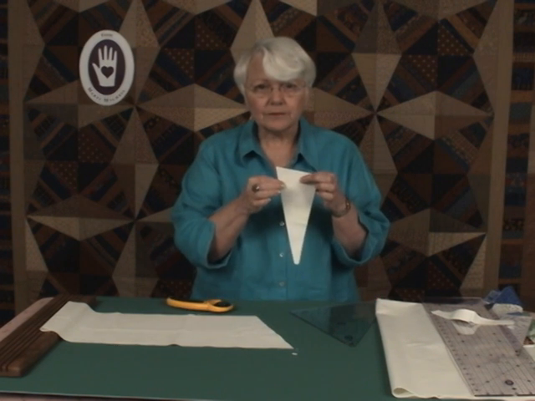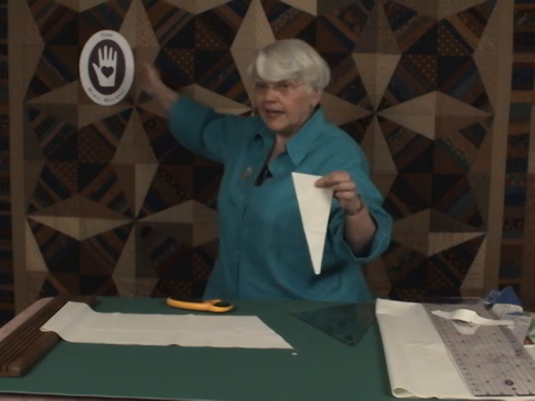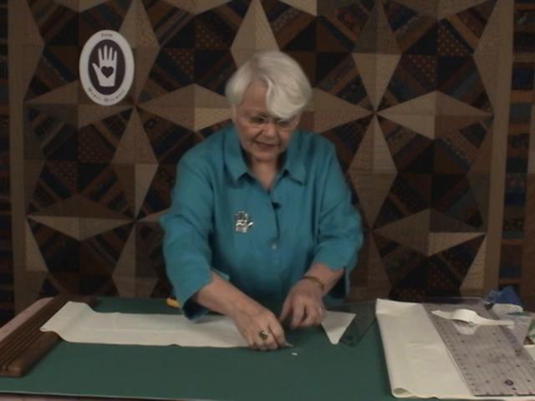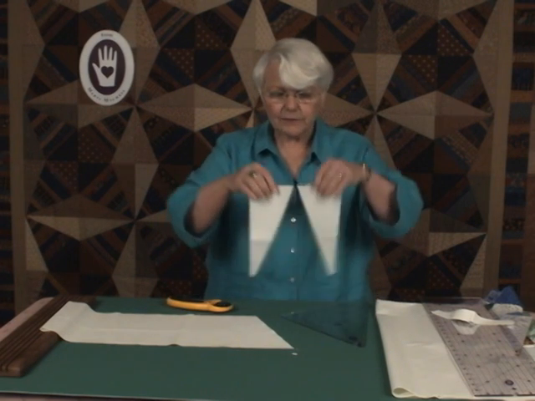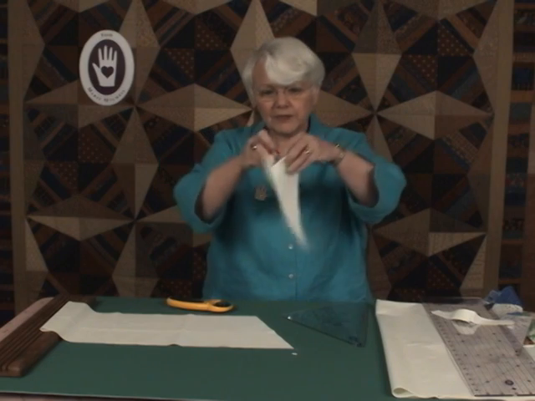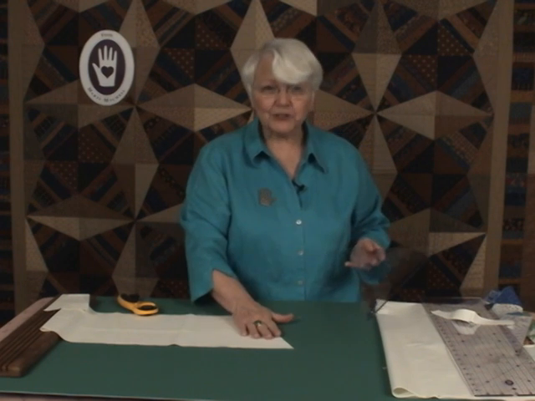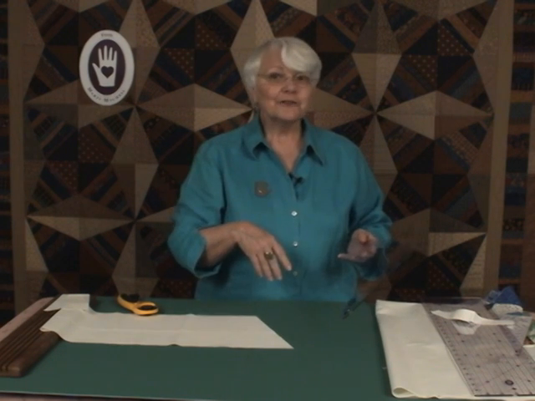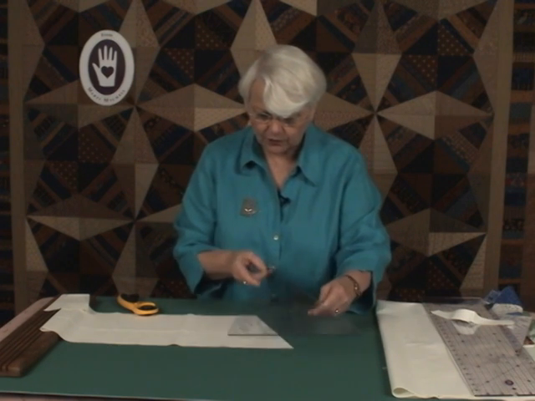And there's something to remember here. This is an asymmetrical piece. So the only way to get the pairs that I need is to cut with fabric folded wrong sides or right sides together. And now when I cut, I am going to get the mirror image pieces that I need. Now, this is why I want to show this, because you might think that all you have to do is turn the ruler over.